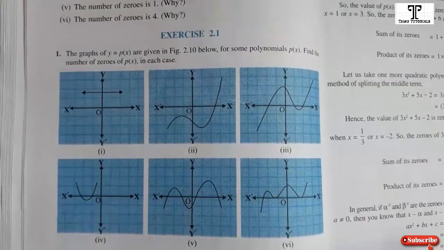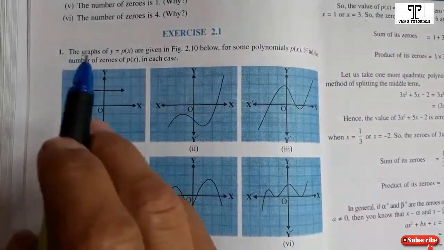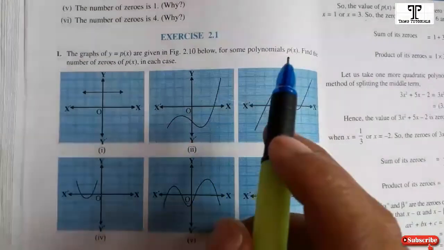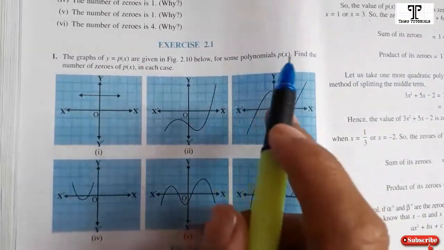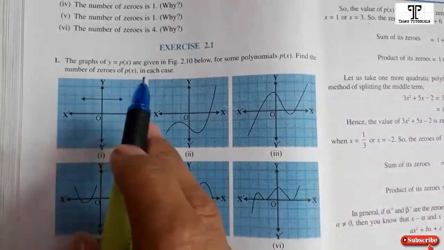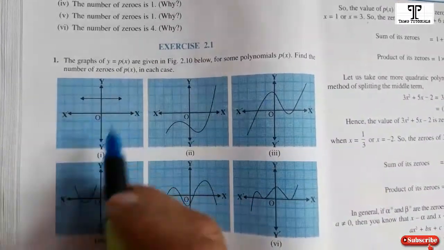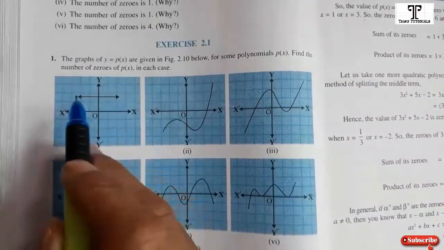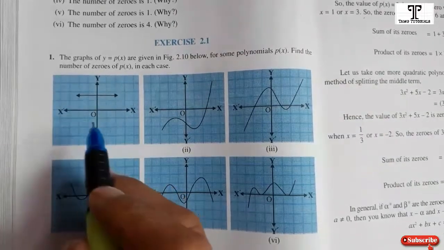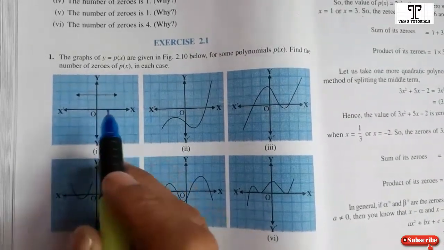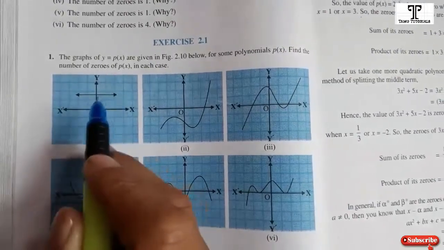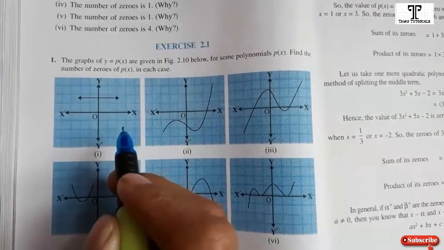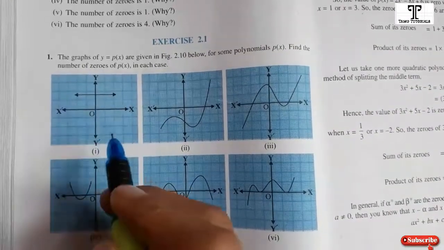Now let us see exercise 2.1. The question is: the graphs of y is equal to p(x) are given in figure 2.10 below, for some polynomial p(x). Find the number of zeros of p(x) in each case. So the first graph is this one. We have to find the number of zeros. This graph is not touching the x-axis at any point, so the number of zeros is 0, since it is not crossing the x-axis.